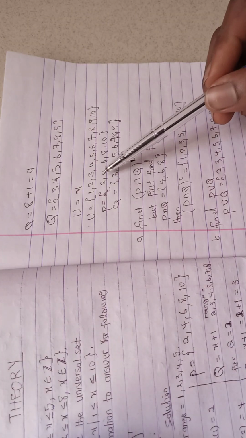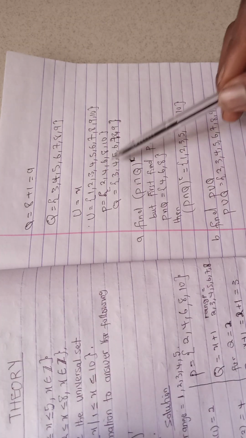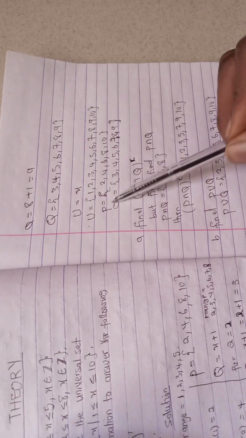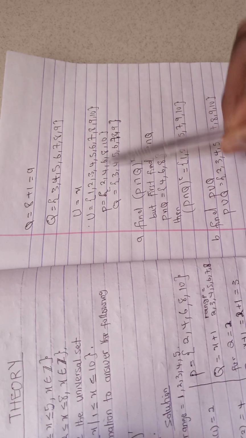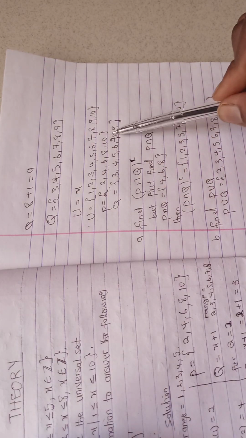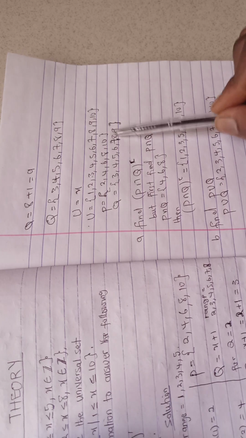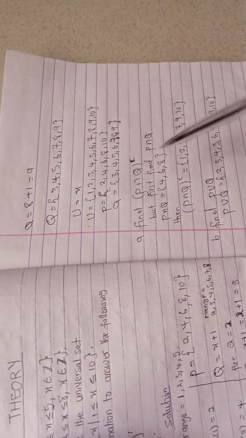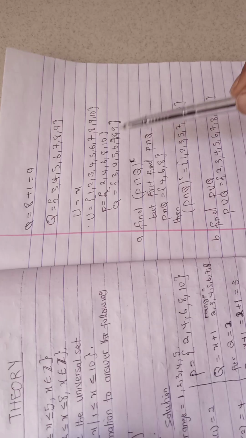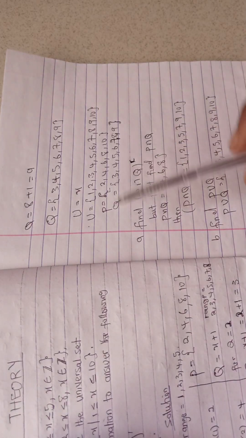It's like joining both elements together in ascending order, but without repetition. Meaning if, say, 8 appears 2 times here, we're going to write only one 8. Same goes for 6, same goes for 4. Then the rest, we add them in ascending order.